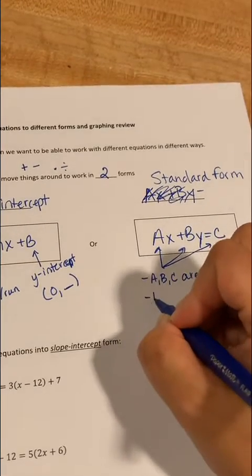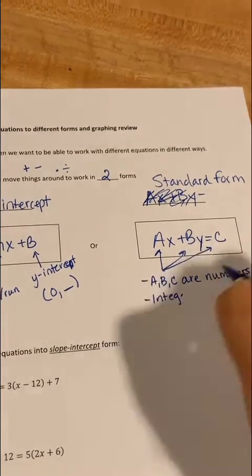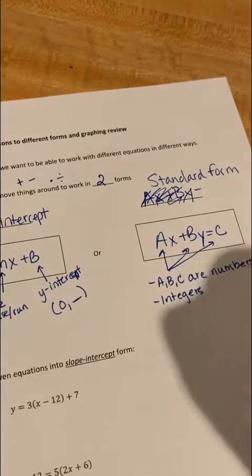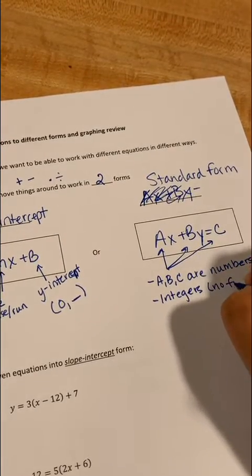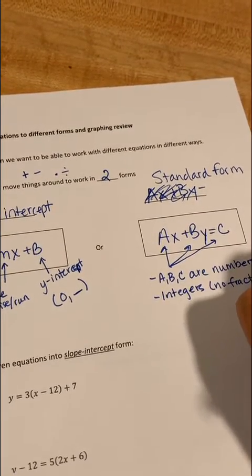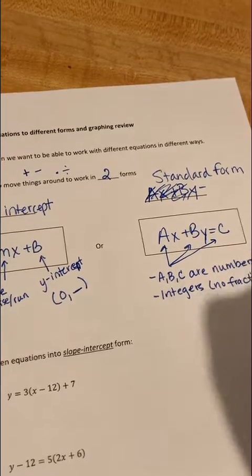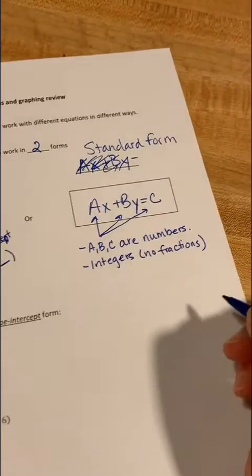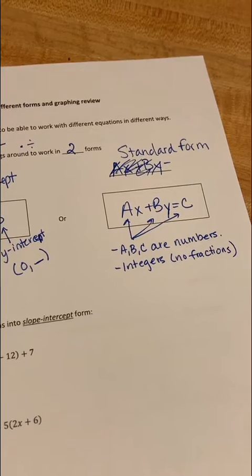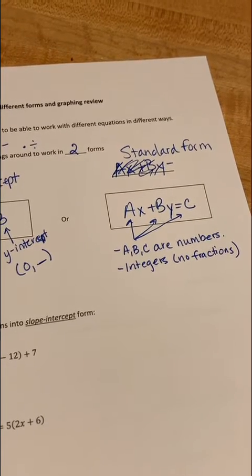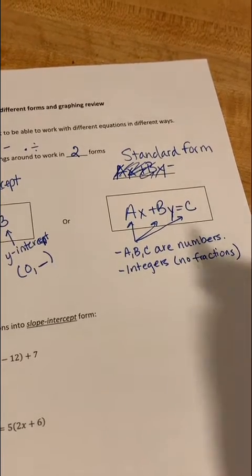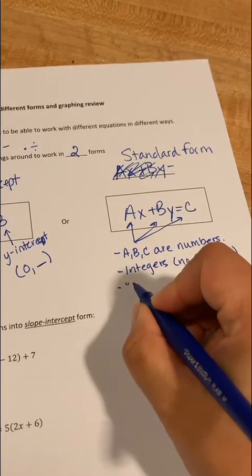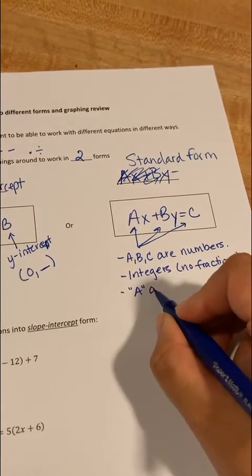And specifically, they're integers with no fractions, which makes a lot of people happy. So no fractions. But if, of course, we do encounter a fraction, we're going to just be able to multiply through. So that's where the distributing property is going to be important. And we also like to keep A as a positive value.